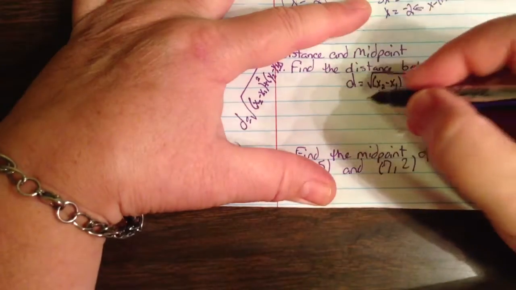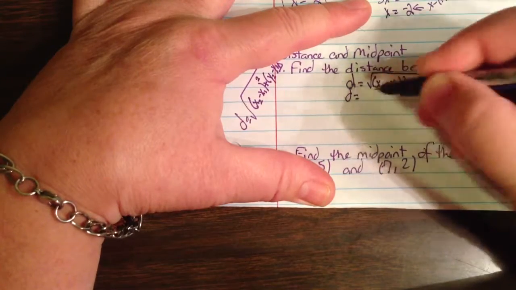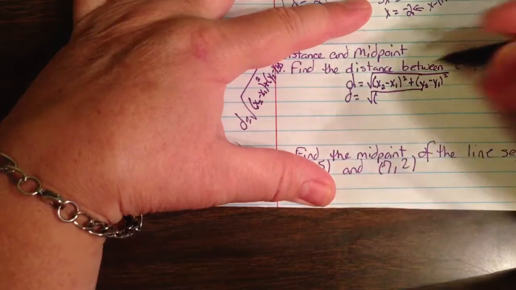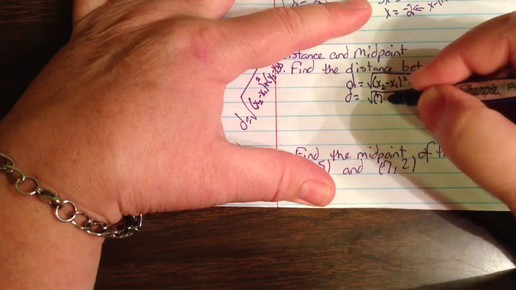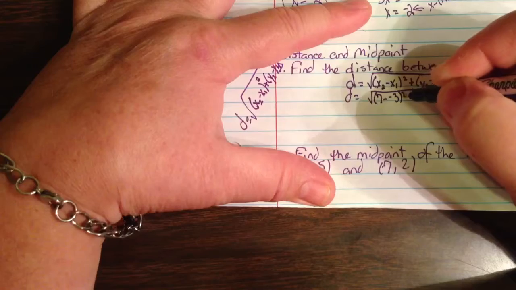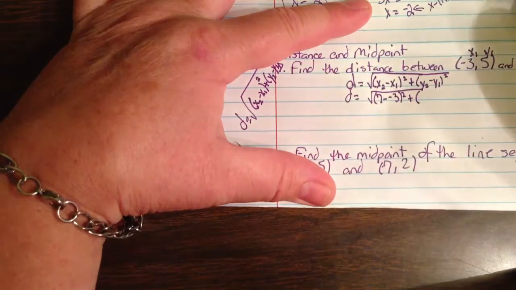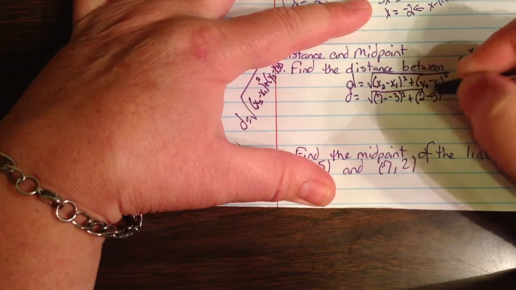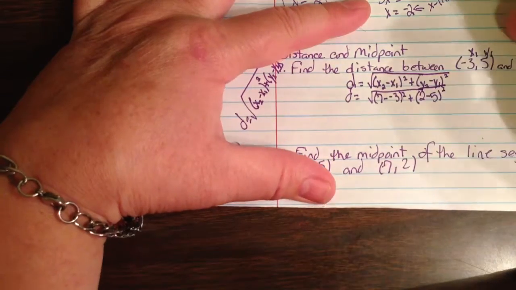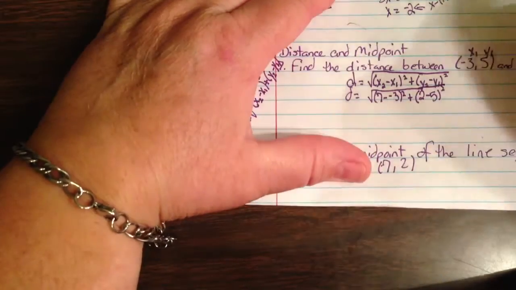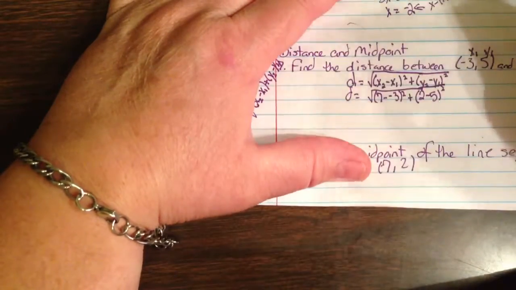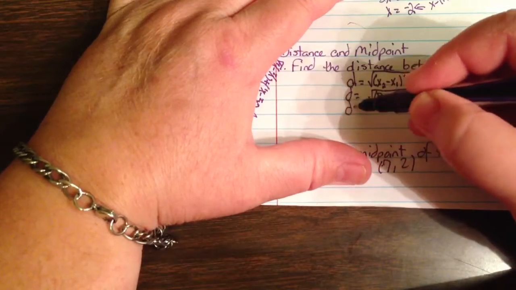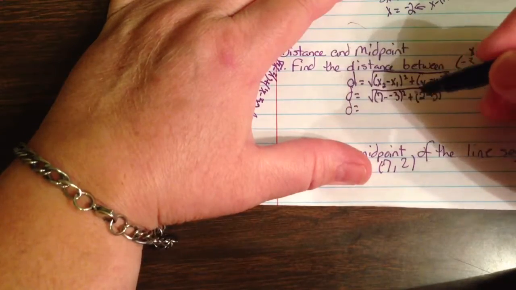Okay, so filling in my formula, the distance is the square root of 7 minus negative 3 squared plus 2 minus 5 squared. Alright, now if you happen to have your handy dandy calculators, you can substitute this right into your calculator and you'll be able to get an answer. But for those of you who are without, like me, we have to go through it.